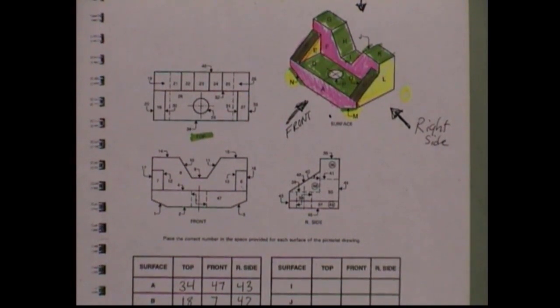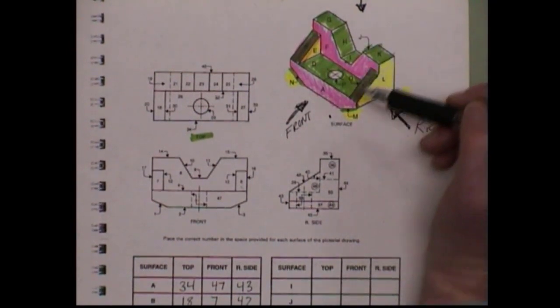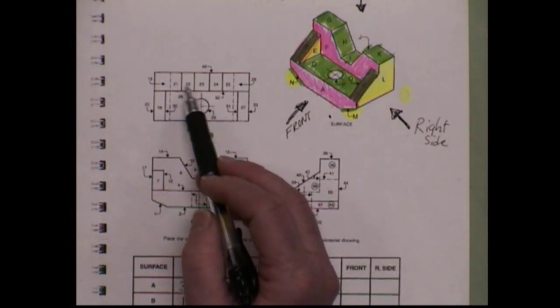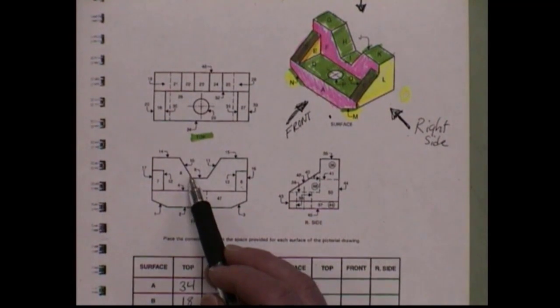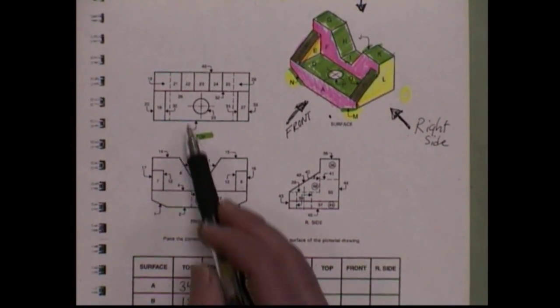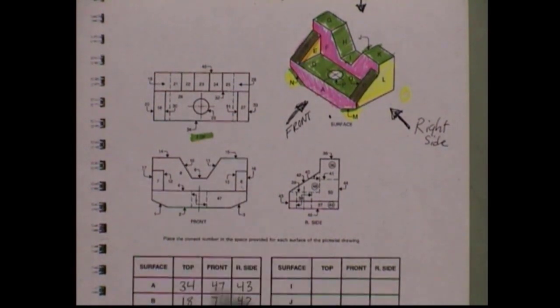And then H, we see H in the top view. What is H in the top view? 22. See how small it appears? Because it's a foreshortened surface, we're not seeing it as true size. The only place we see that as true size is right here in the front view where we can see it as an edge. So in the top view it's 22, in the front view it's 10.